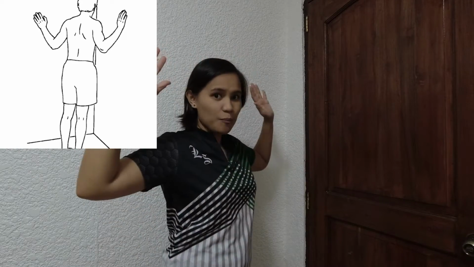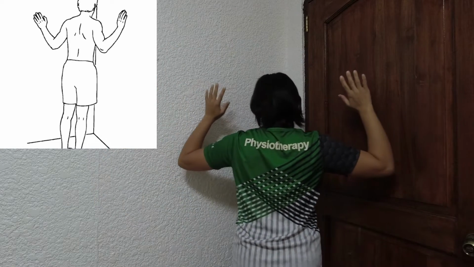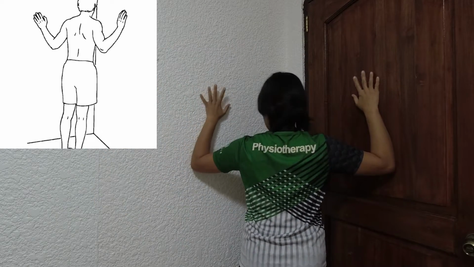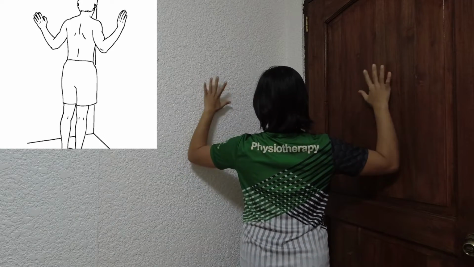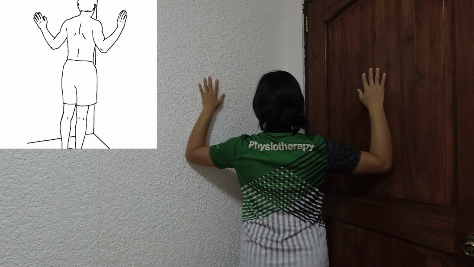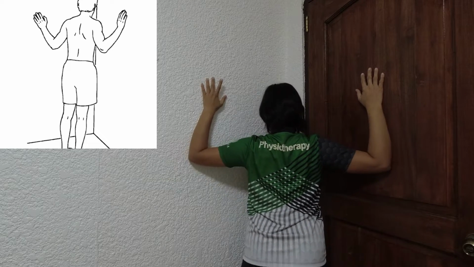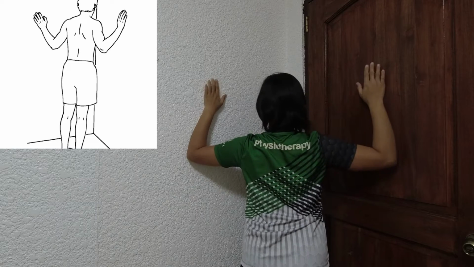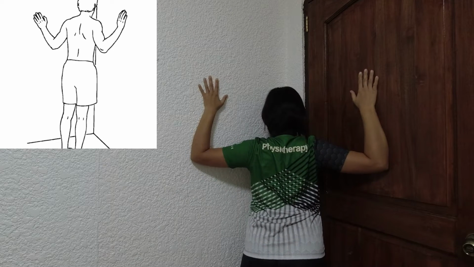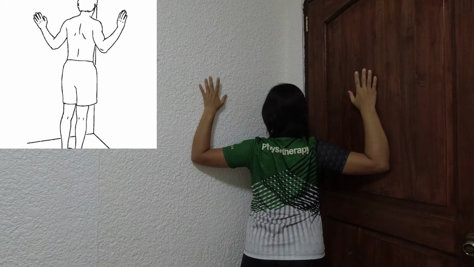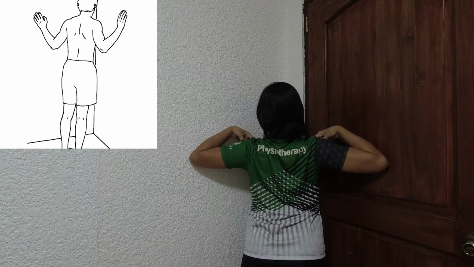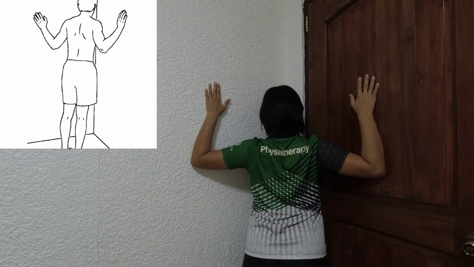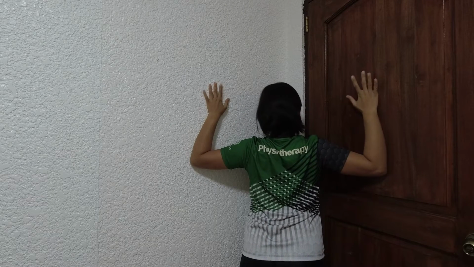I am here in the corner and I am in this hold-up position. I'll place my hands on this side and on this side. My legs are relaxed and at shoulder width. Now I will push myself forward, moving my body but keeping my back straight. Once I feel the stretch in this region of my shoulder and chest area, I will start counting for 30 seconds.